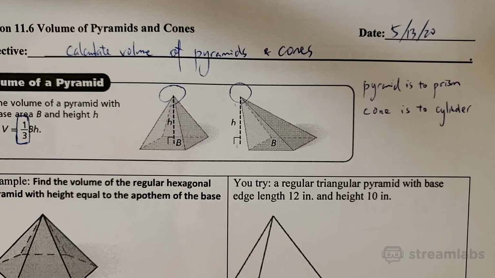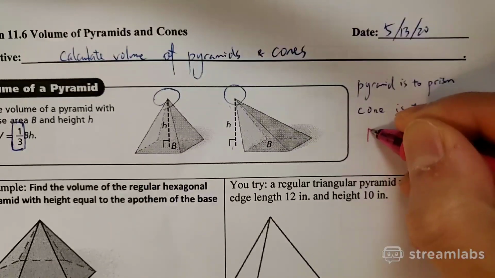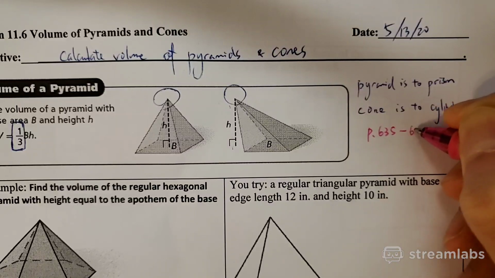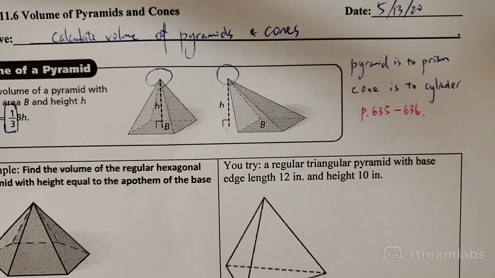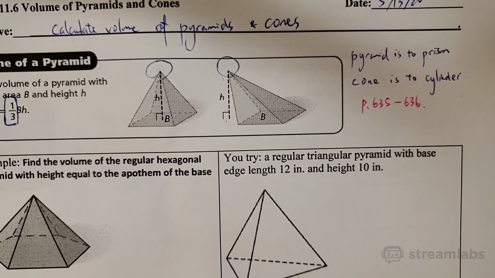It basically conducts an experiment with sand poured into a prism to figure out it's exactly 1/3. And the actual geometry behind it is on page 636. Because of limitations, I can't really demonstrate it here, because it requires a little bit of folding. So keep these pages. If you're interested in the proof, that's where you can find it.